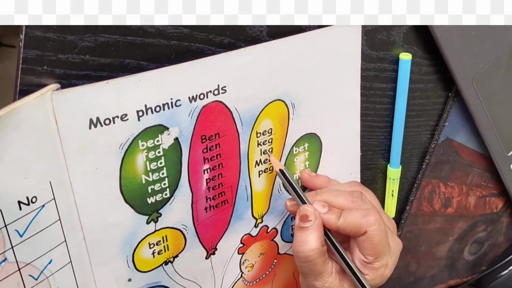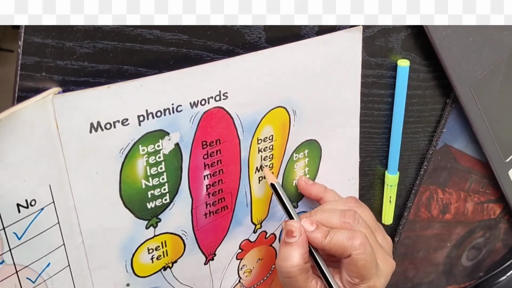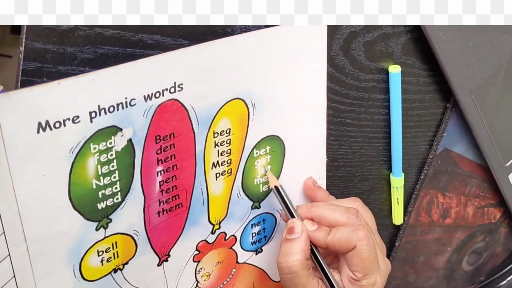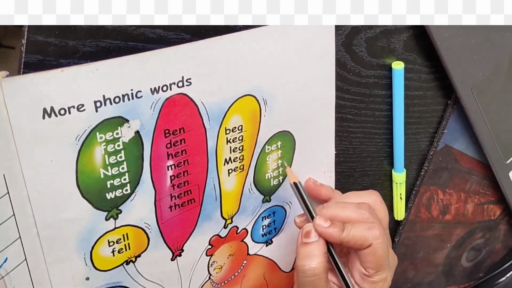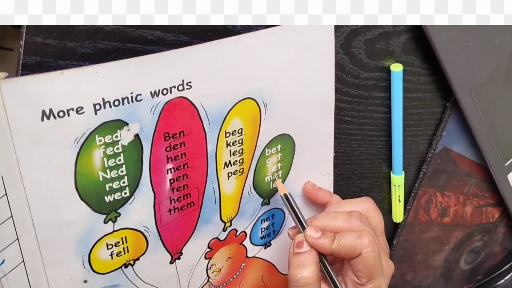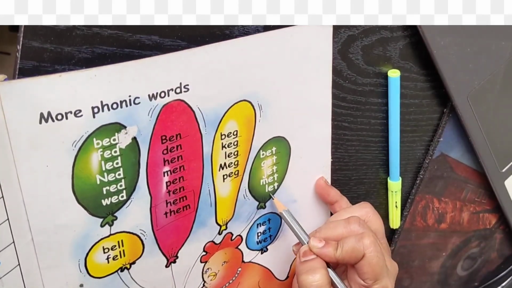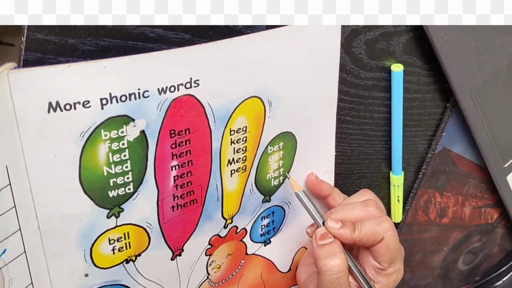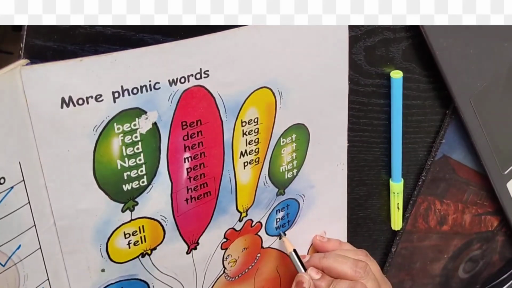Now here is egg. Beg, keg, leg, Meg, peg. Similarly, here all these words are rhyming words. B at bet, g at get, j at jet, m at met, l at let. So these are rhyming words. These words rhyme with each other. Also these: net, pet, wet.